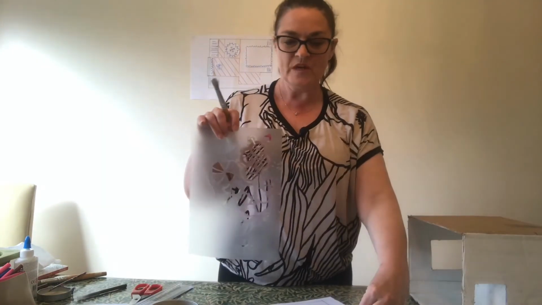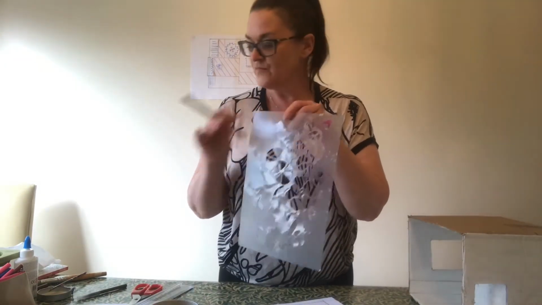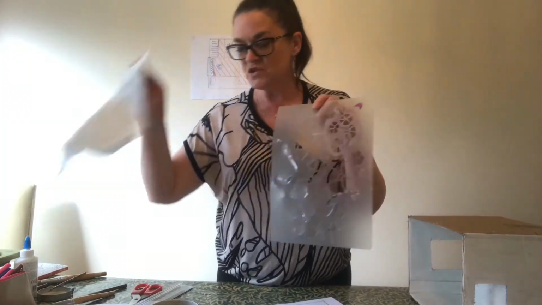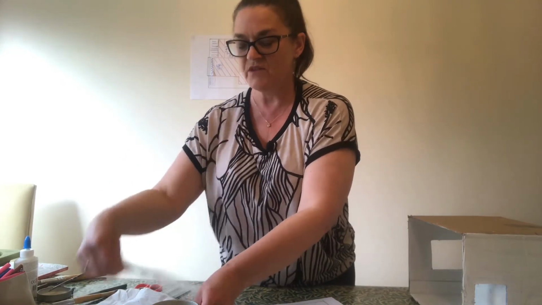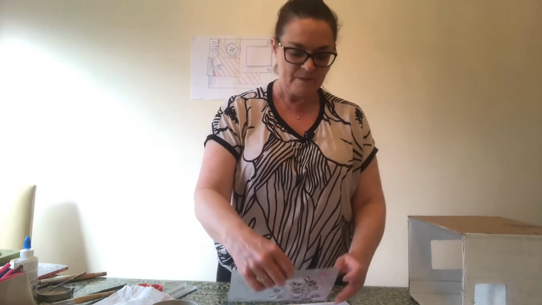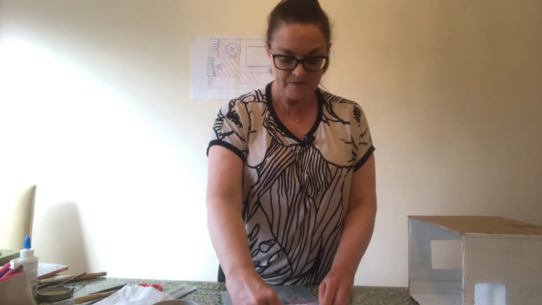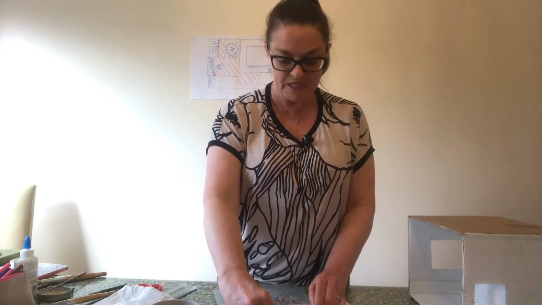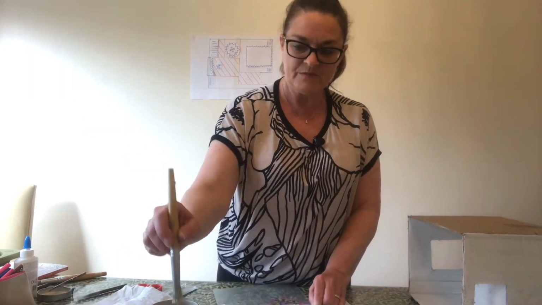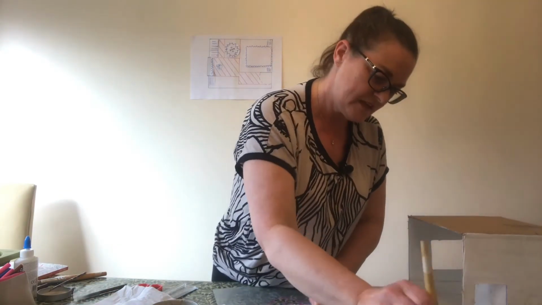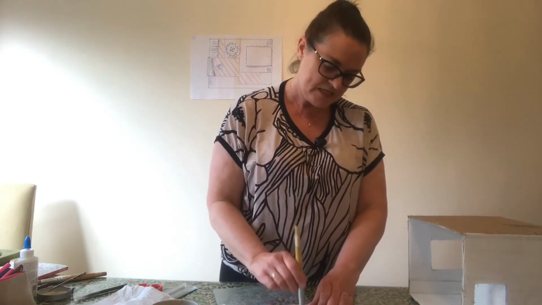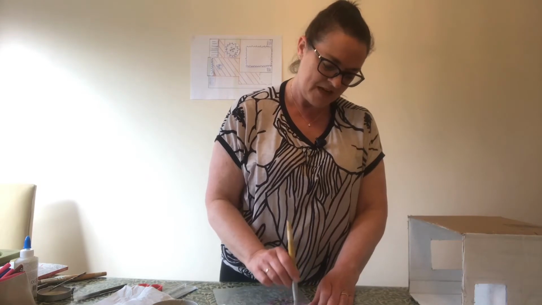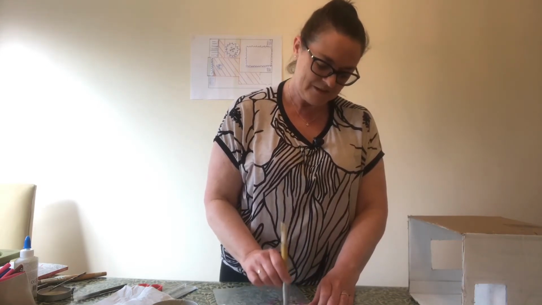So then we can reposition the stencil. But before we do that, I've just got a tissue and I'm going to dab the back of the stencil onto the tissue just to get rid of any extra paint. So reposition my stencil, where do I want it to be? Again, a bit of paint, take off the excess and dab, dab, dab, dab, dab, dab, dab. There we go.